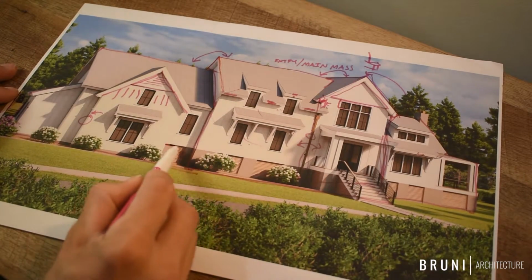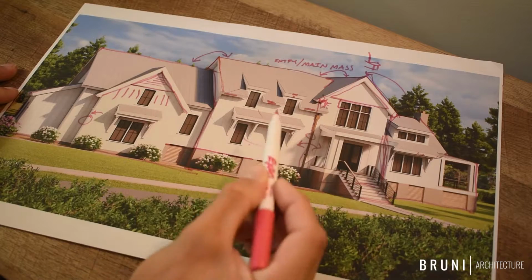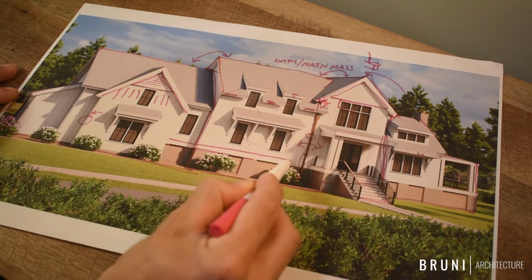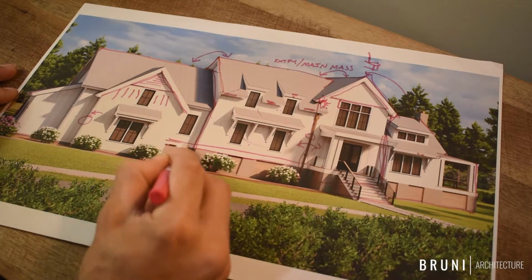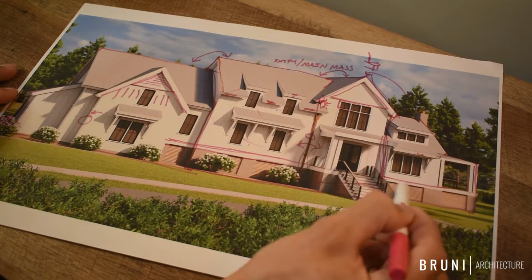This house is actually on a crawl space, so there's a little area here. There's a ledger board that goes all the way around, that has a little piece of trim on it that goes all the way around.